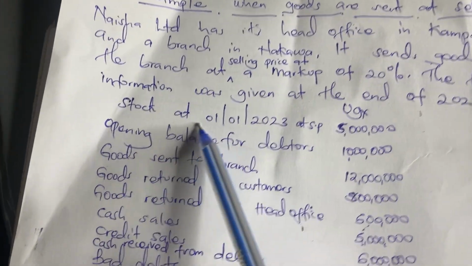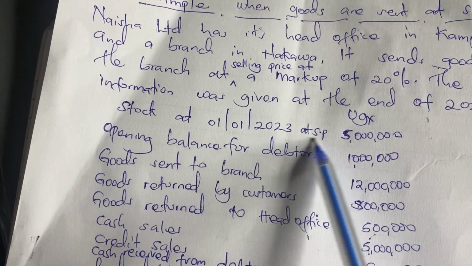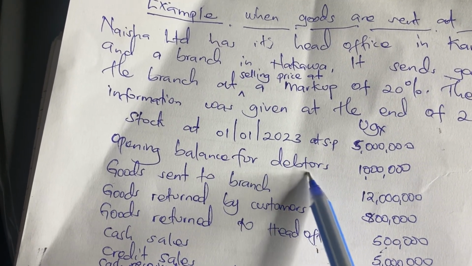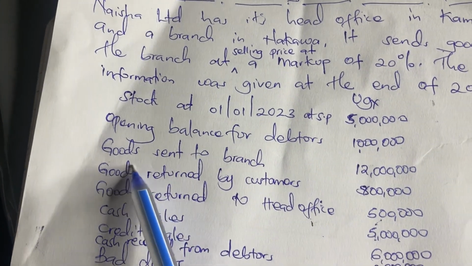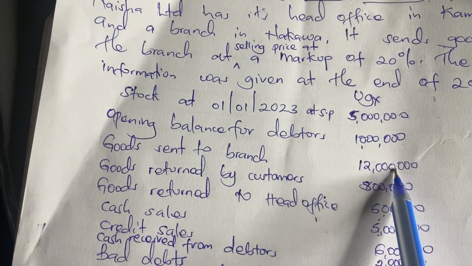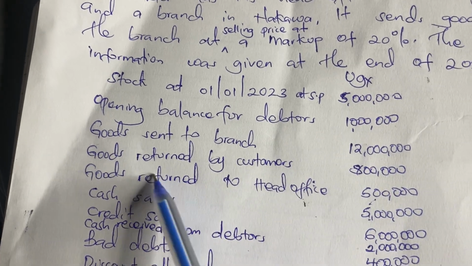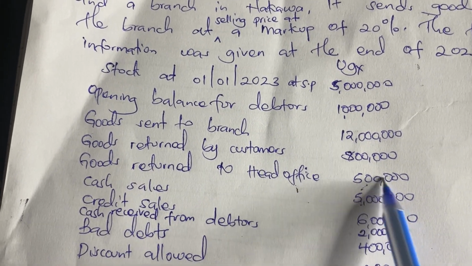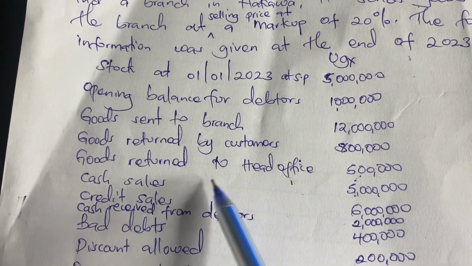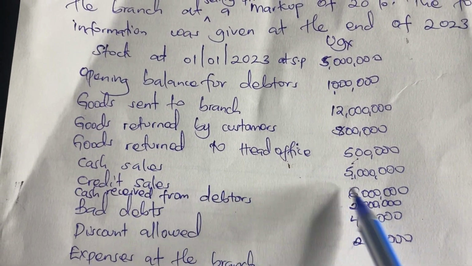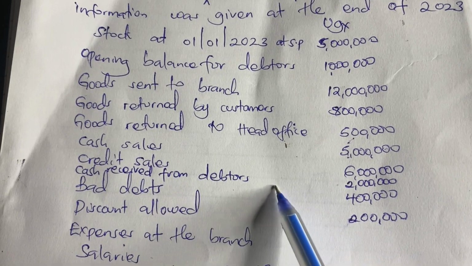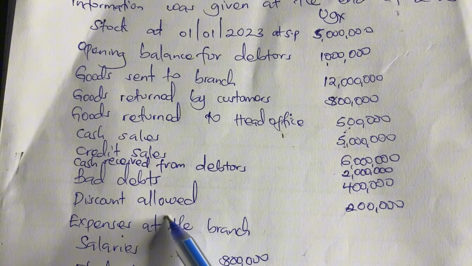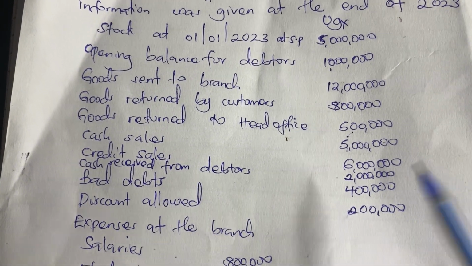We have the stock at 1st January 2023 at selling price, it is 5M. The opening balance for debtors is 1M. Then the goods sent to the branch, 12M. Goods returned by customers, 800,000. Goods returned to head office, 500,000. Cash sales, 5M. Credit sales, 6M. Cash received from debtors, 2M. Bad debts, 400,000. Discount allowed, 200,000.